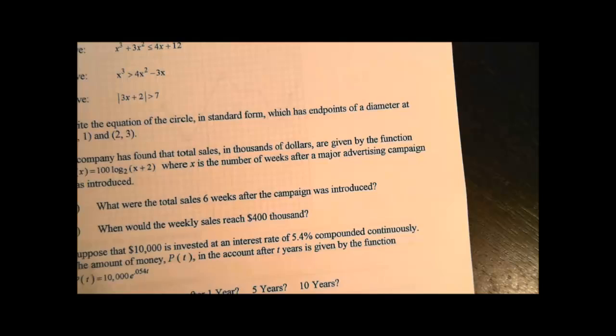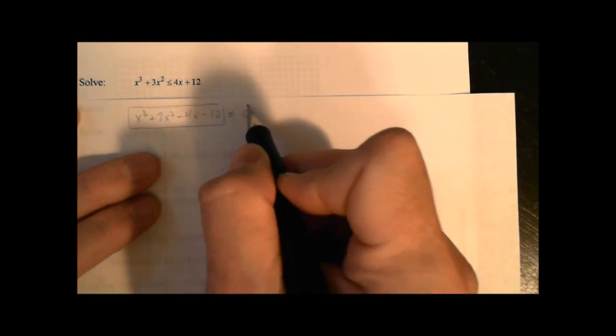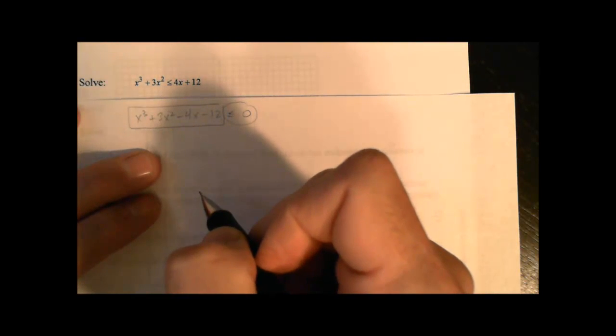Number 18. Here we have a nonlinear inequality, and we can solve this a number of ways. Some hybrid way would probably be best. The first thing we're going to do to solve this is put it in standard form. And from standard form, we're going to want to find out when this is equal to 0. Standard form means this is either less than, greater than, less than or equal to, greater than or equal to 0.